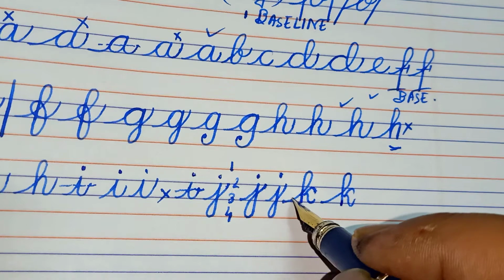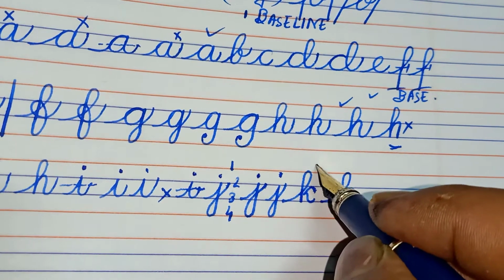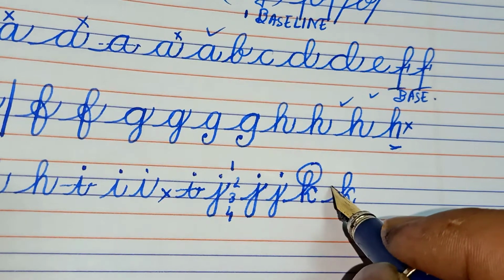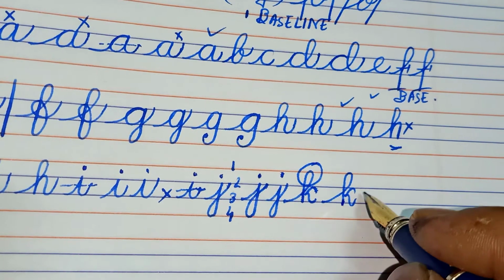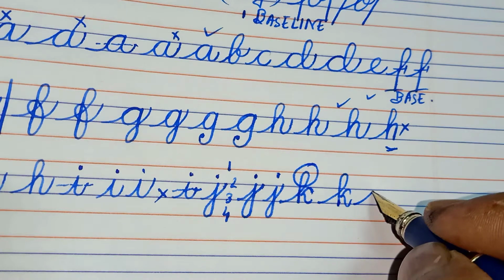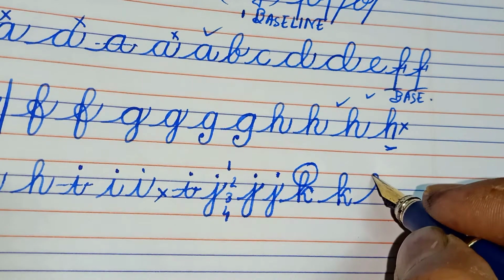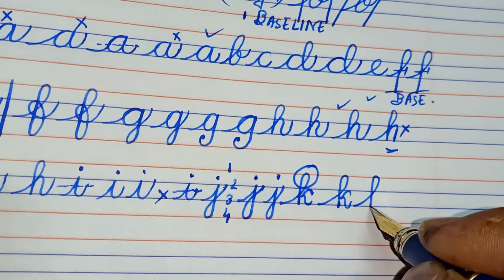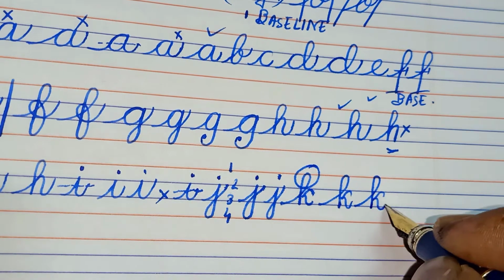And whenever you turn it from here, this part, try to make it an oval shape. Don't make a corner. Don't write in a hurry. Write like this. Slowly make an oval shape, straight down, and like this.